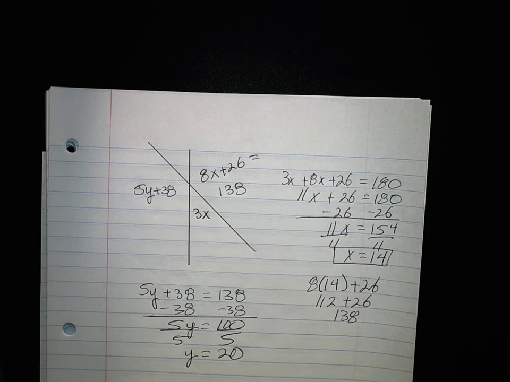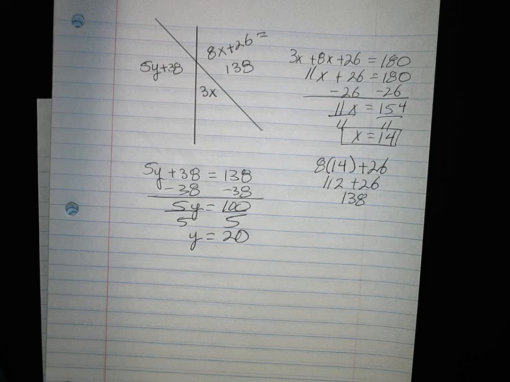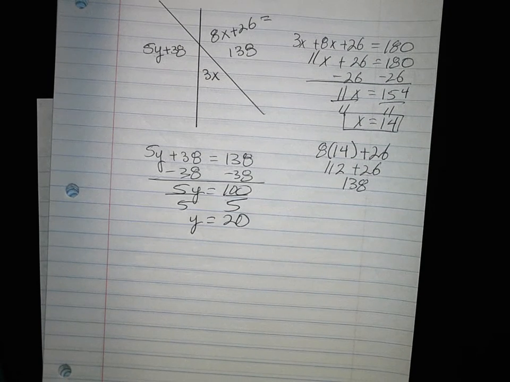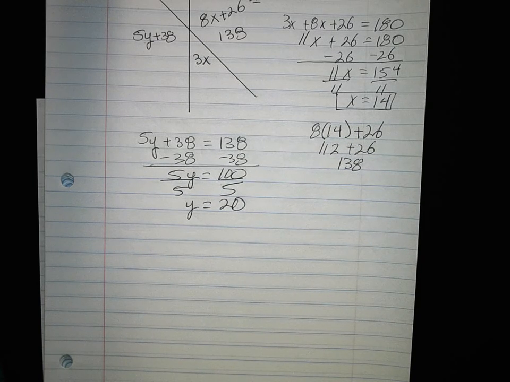Okay. Alright, so we have vertical and supplementary angles. They both come from these two intersecting lines, and we need to make sure we understand the difference between the two and which one we have to do first.